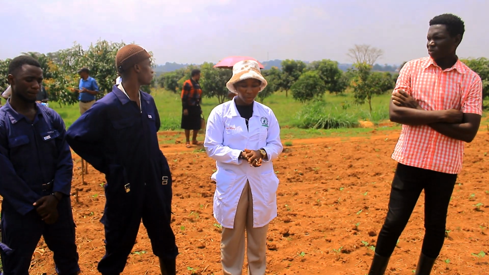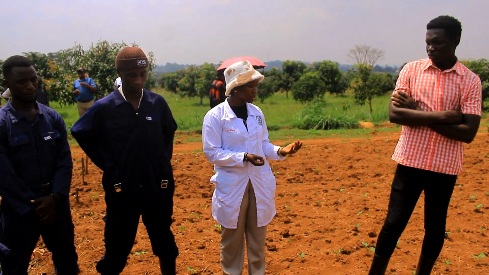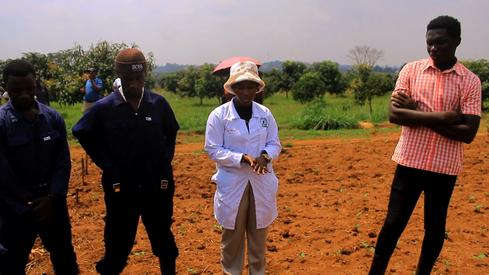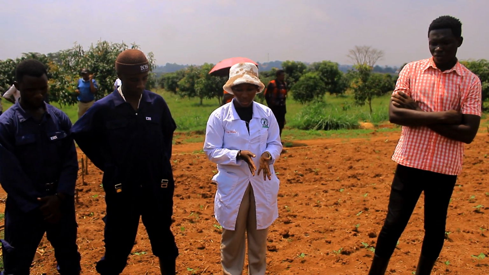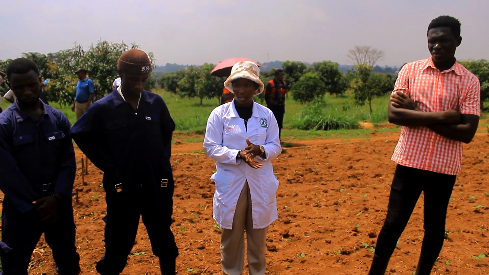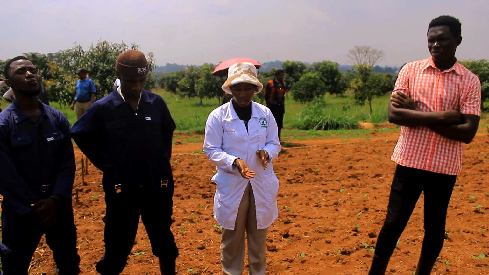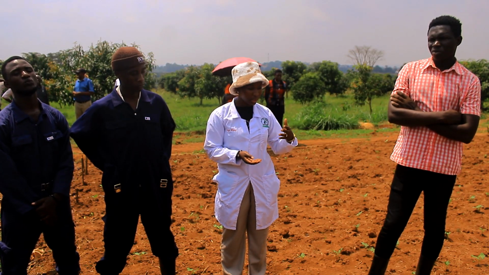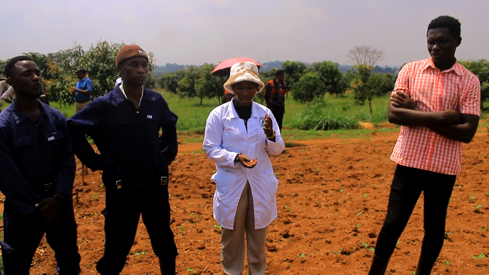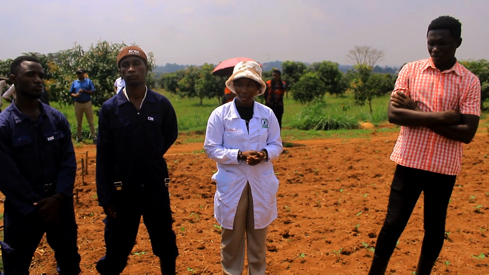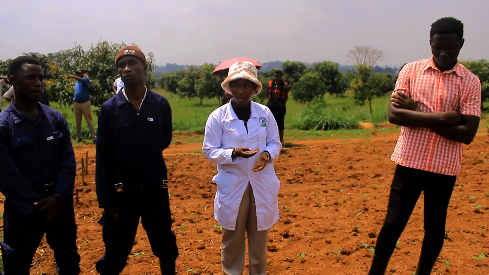And I'm sure we have hopes that all the seeds are going to germinate, because we've tried to sample the holes that have not yet germinated. We thought maybe the seeds were scorched by the fertilizer, but in the holes that have not yet germinated, the ones we sampled, we found that the seeds are there, they were not scorched.